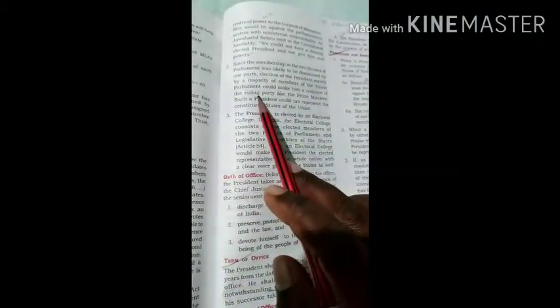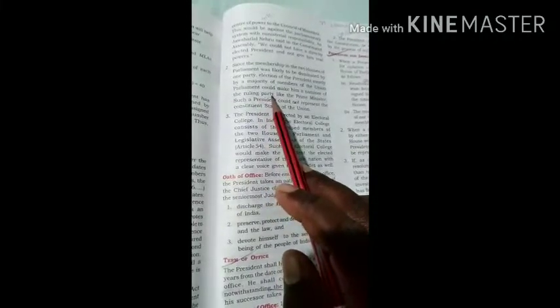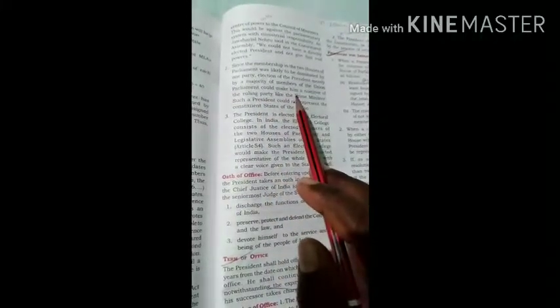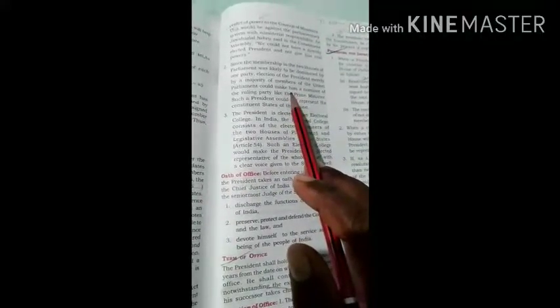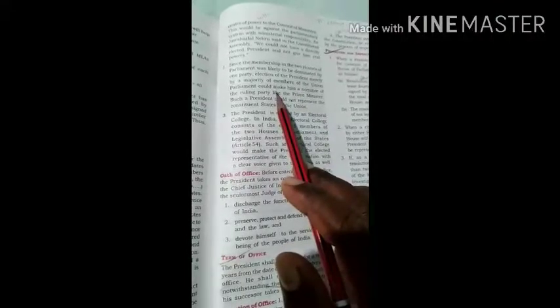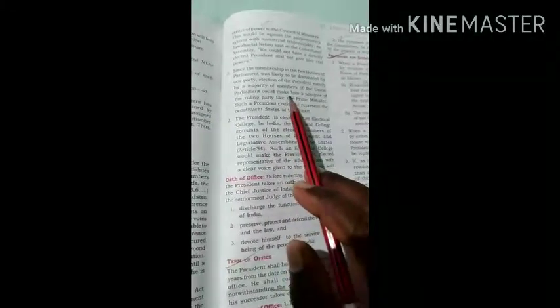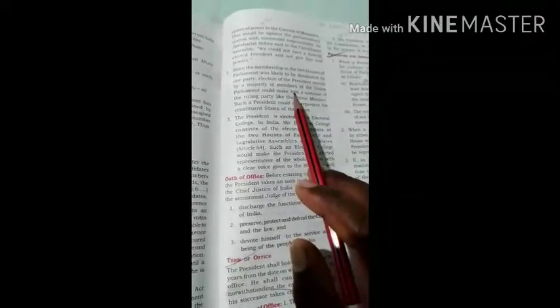So from both the opposition as well as the ruling party, candidates are selected for the presidential election. This way the candidates' names are selected by the ruling party members as well as the opposition party members. In that way we can say that the president is indirectly elected or nominated by the parliament members.